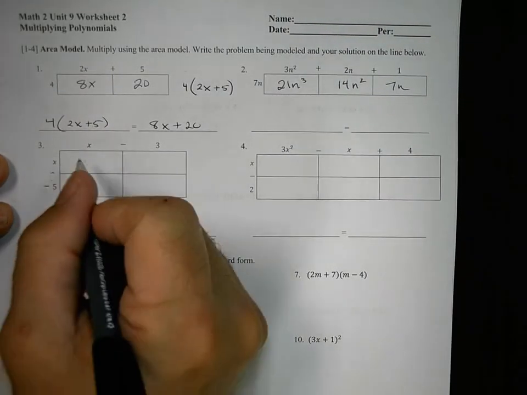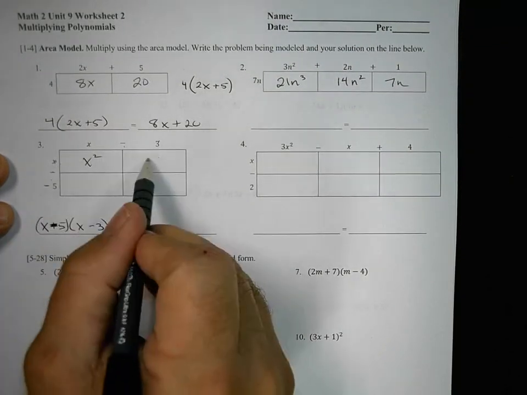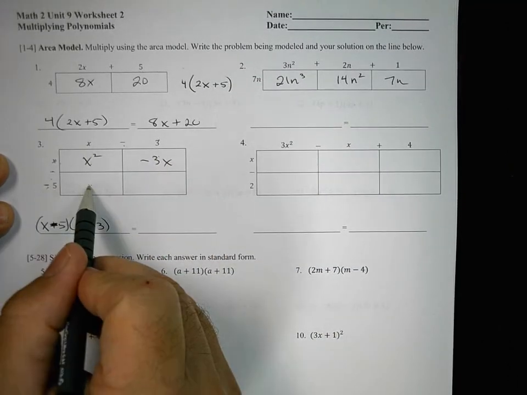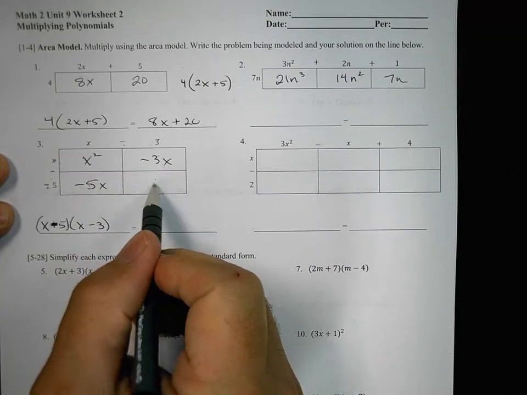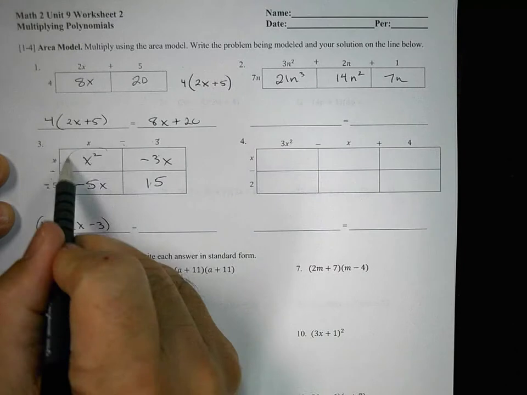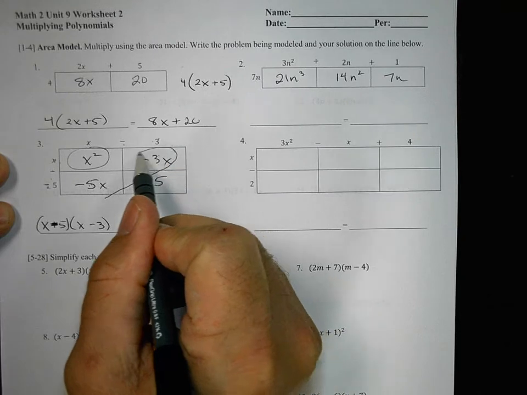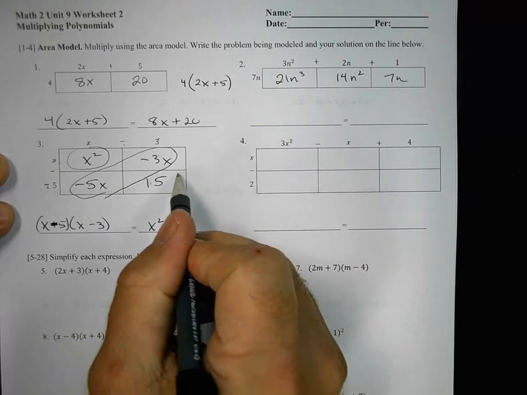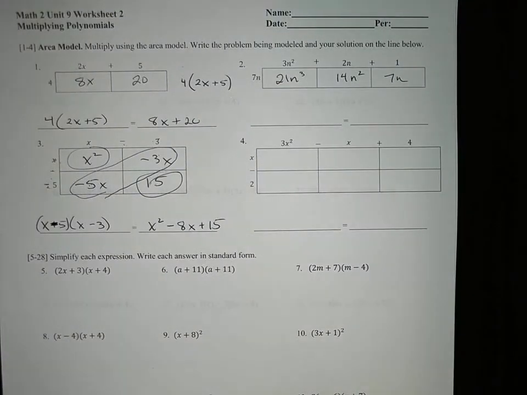Well, x times x is x squared. X times negative 3 is negative 3x. And then we have negative 5 times x is negative 5x. And then negative 5 times negative 3 is positive 15. Now, how is this helpful? Well, we take the top left corner, that's x squared, and then we add diagonally. Negative 5x plus negative 3x is negative 8x, and we take the bottom right corner, plus 15. So that can be helpful.